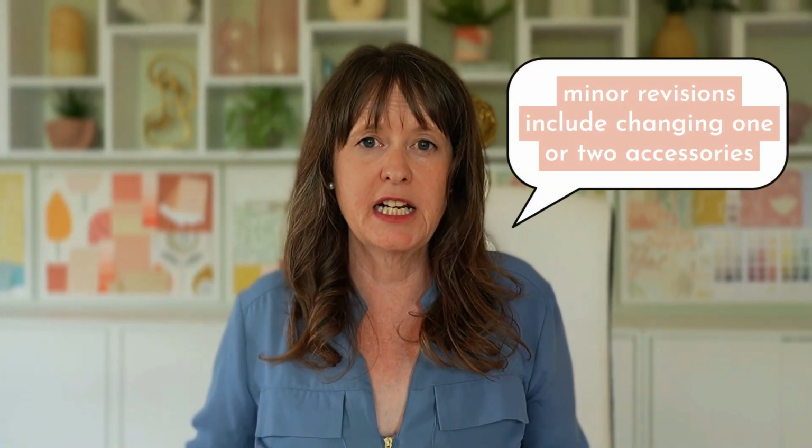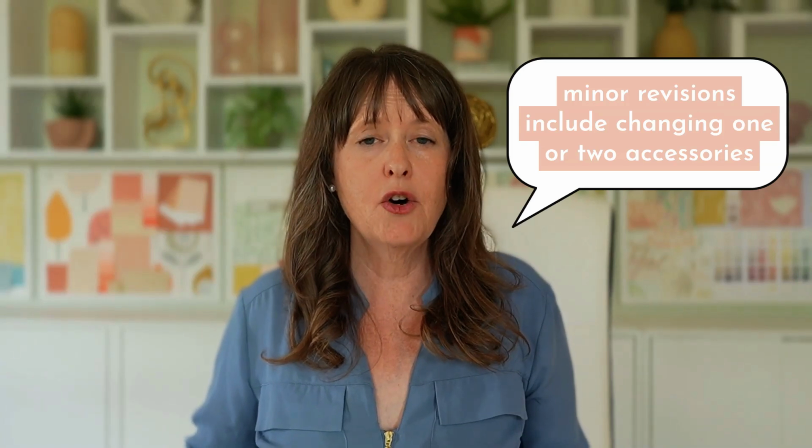Now, you obviously want to be specific in your contract here, and it's also a good idea to give examples. So you could say, for example, minor revisions include changing one or two accessories or adjusting paint colours within the same colour family.